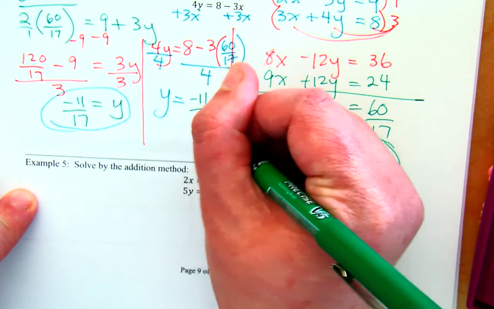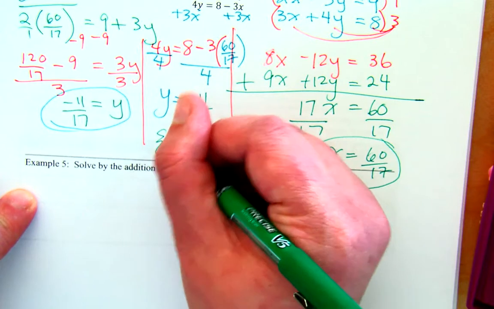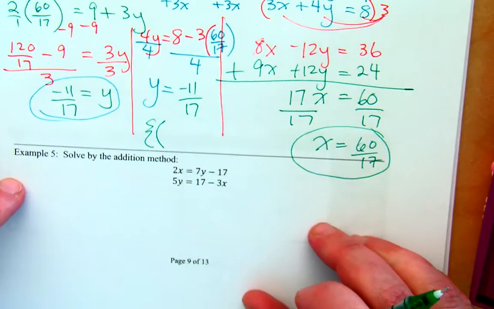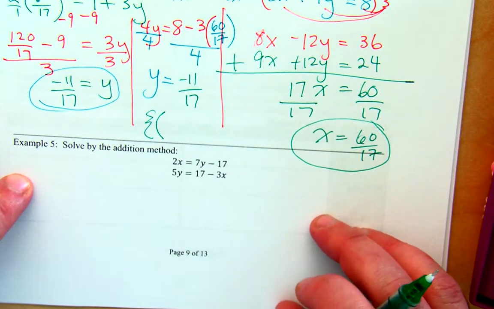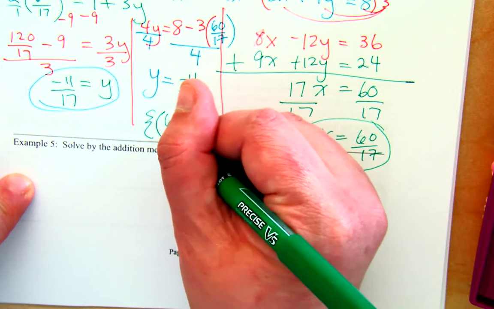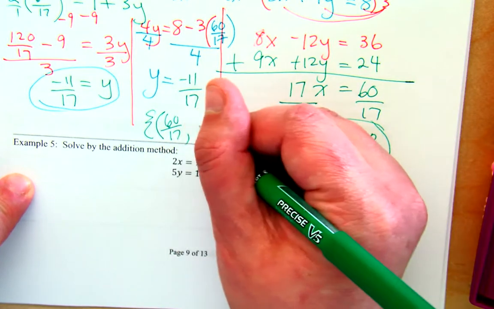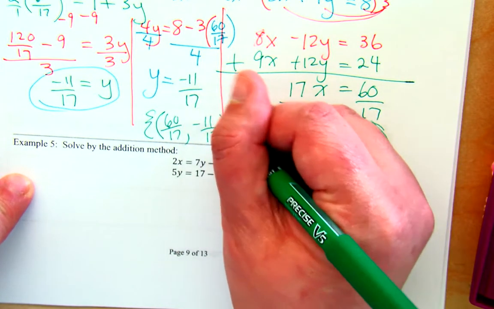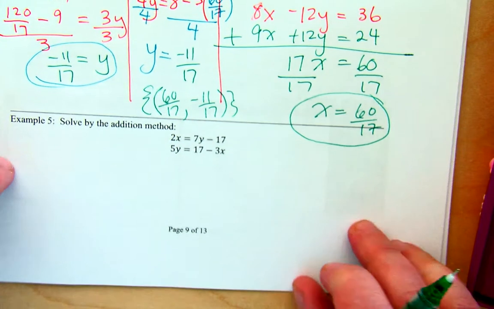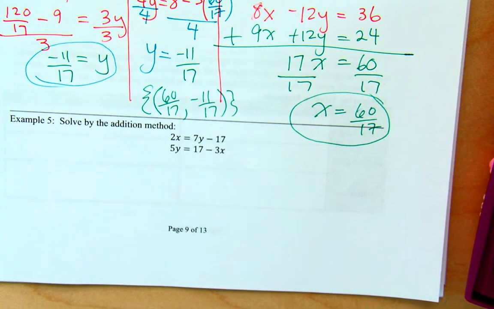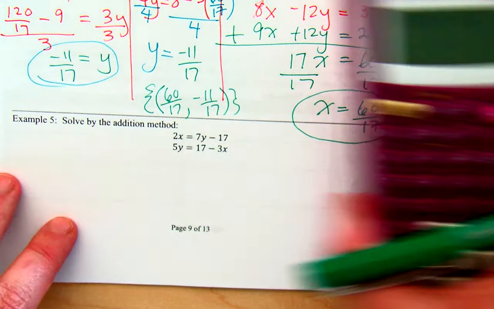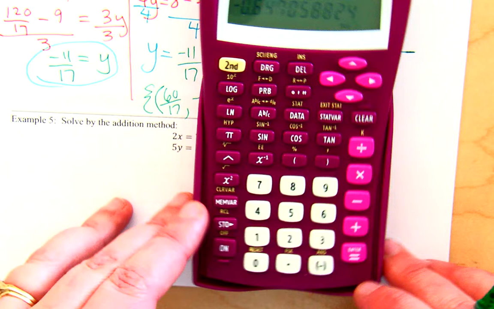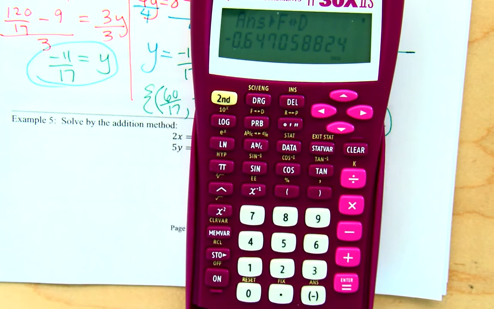Negative 11/17. So my solution, I must write my solution. What do I write for my solution? It's going to be 60/17 and negative 11/17. Okay? And so you will have to put those in, because if you go back and you press enter on this, that decimal keeps going. So your exact answers are fractions. Your rounded answers are decimals.